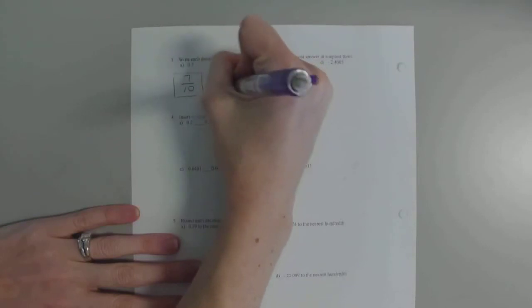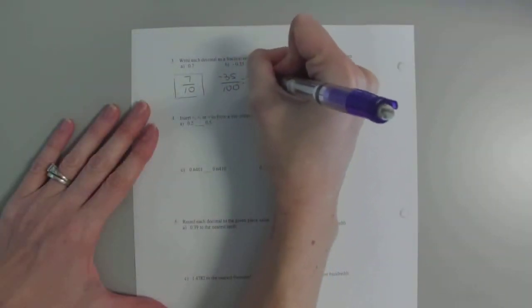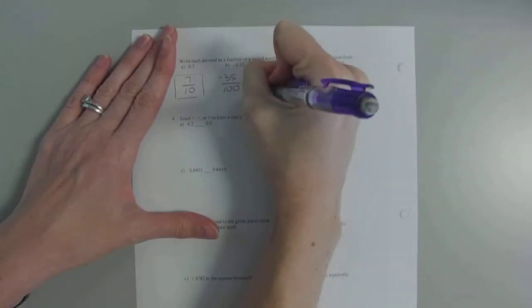This one's -35, but where is it in? What spot? 100. So we do -35 over 100. But 35 and 100 both break down, correct? So let's do the same breaking down that we did in chapter 4. How does 35 break down? 5 and 7, right? And how does 100 break down? 10 times 10, is that okay? But how do 10s break down? 2 times 5, 2 times 5. There's a lot going on there, okay?